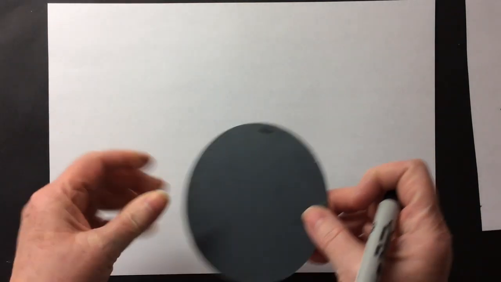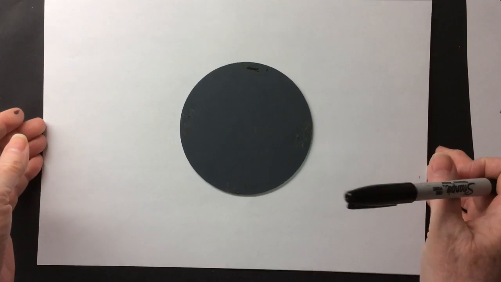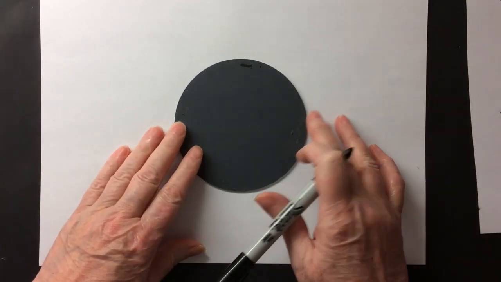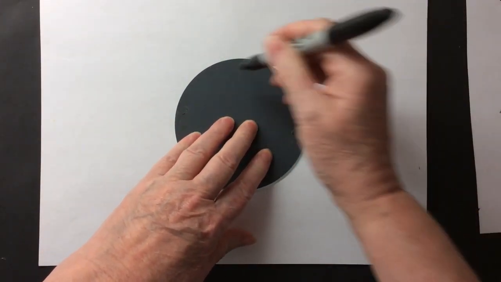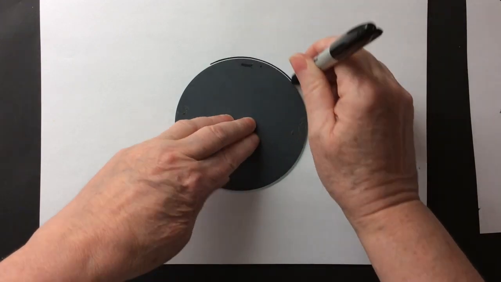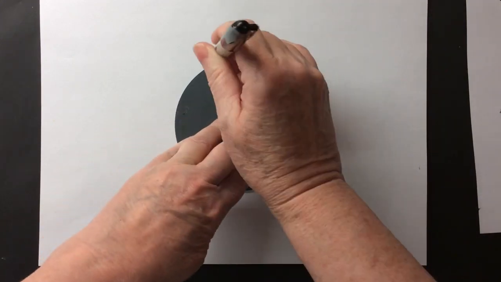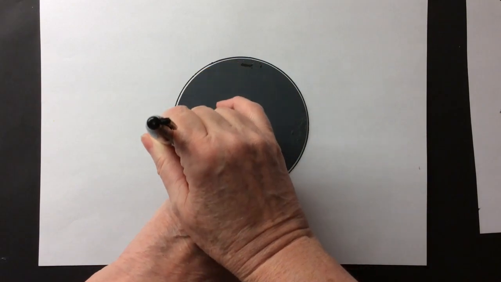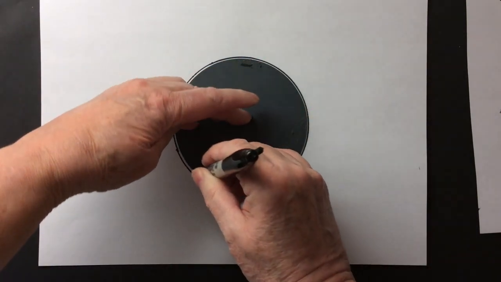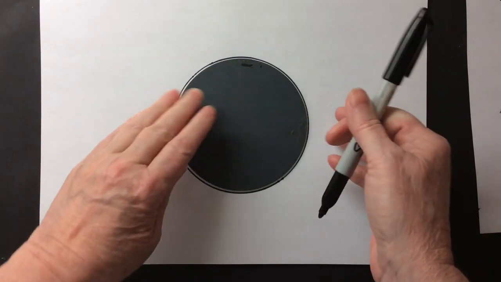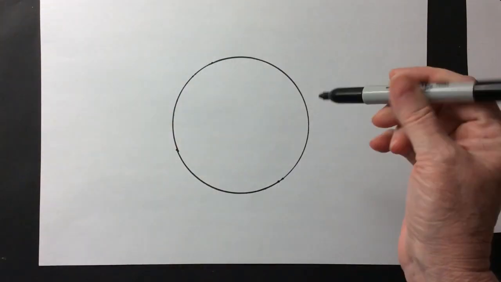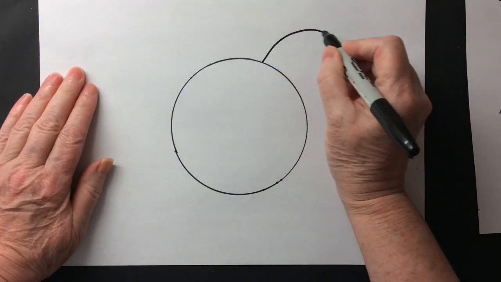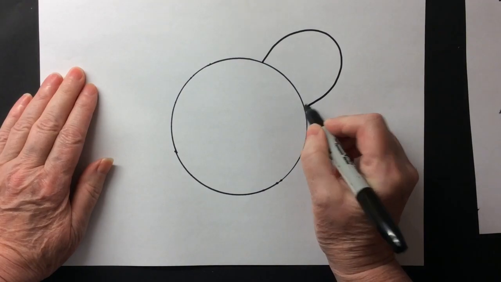So I've just found a circle, just looking around the house to start my flower off. And I'm using a Sharpie. But remember, if you use a Sharpie on copy paper, it will go through to the other side. So put something underneath it. Or you can use a black felt tip pen, or you can use just a pencil. And then I'm going to do petals on my flower.